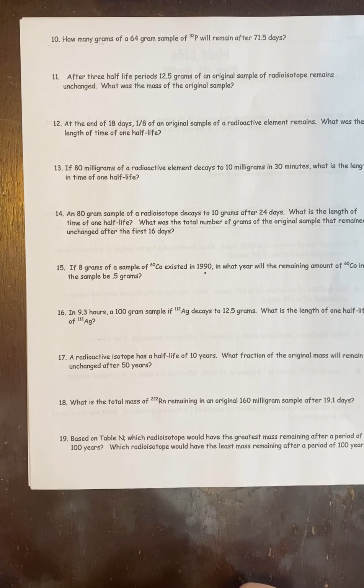The rest of the problems you should be able to do on your own. If you have any questions, you can obviously message me. We'll be definitely working on this in class. If you are absent, though, it is going to be a lot of work, and make sure you show all your work. I want to see the chart for every single problem, obviously except 19, because that one doesn't really get a chart. That's just more of a conceptual problem.